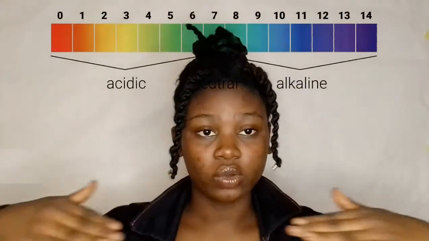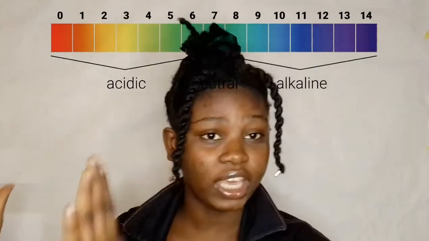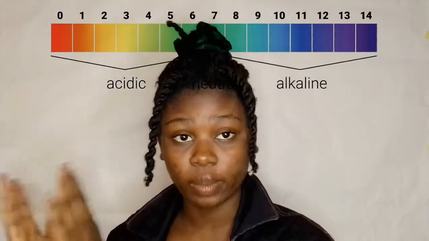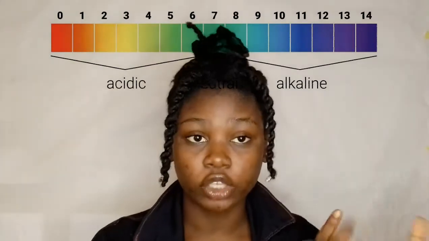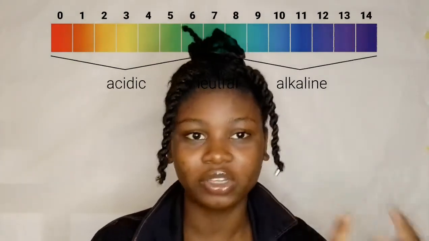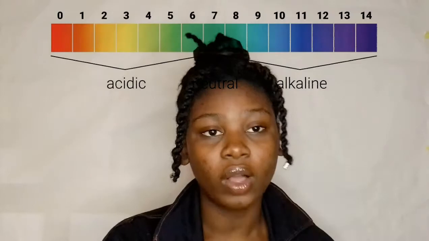The pH scale is usually between 0 and 14. 0 is the lowest and 14 is the highest. It's a scale, it's a spectrum. The lower the pH is, the more acidic your hair product is, and the higher the pH of your hair product or your skin product or anything is, the more alkaline it is.